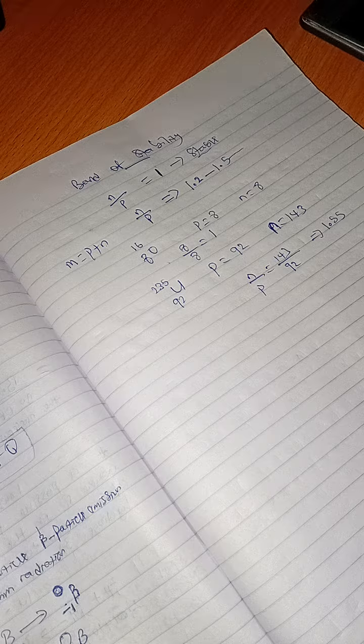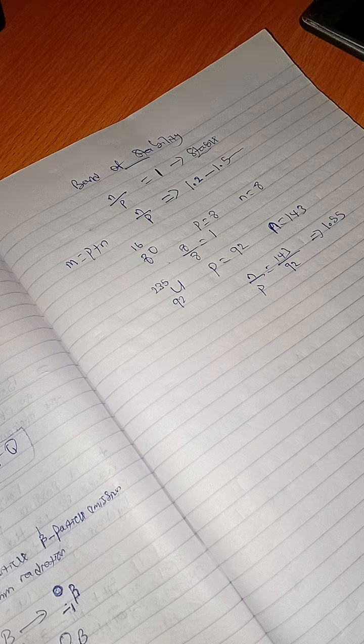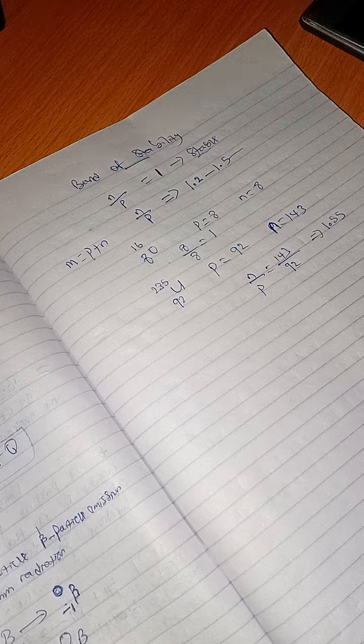Am I communicating? So most of the elements, or even if not all, let me say most of the elements that have an atomic number greater than 82 or 83, they are unstable. That's why they call them radioactive elements. Most of them are not stable. They keep on emitting radioactive emission. So that's that for that. I won't do much on that.